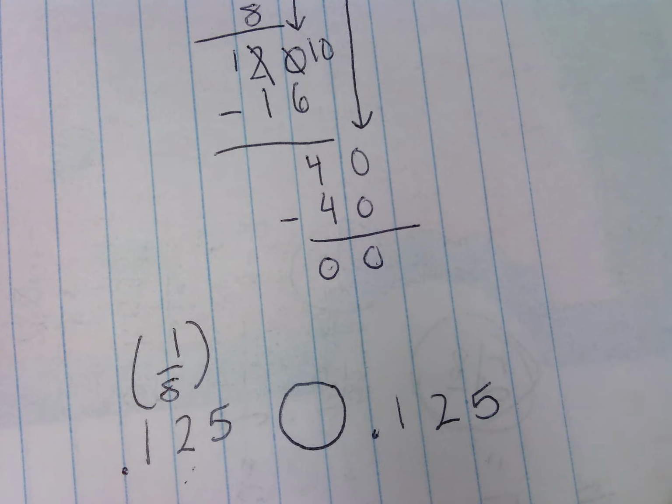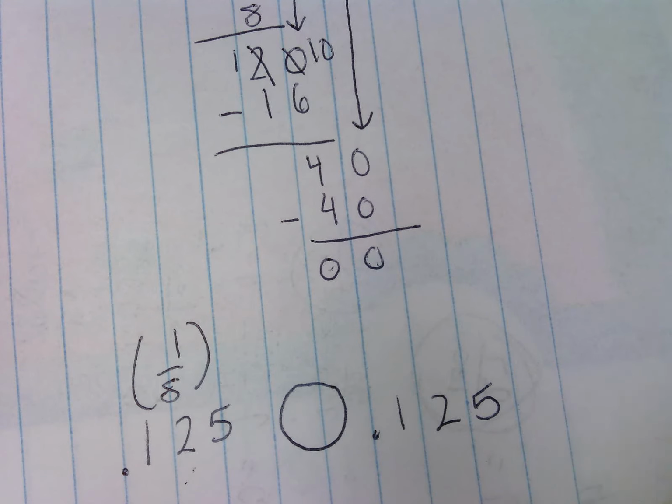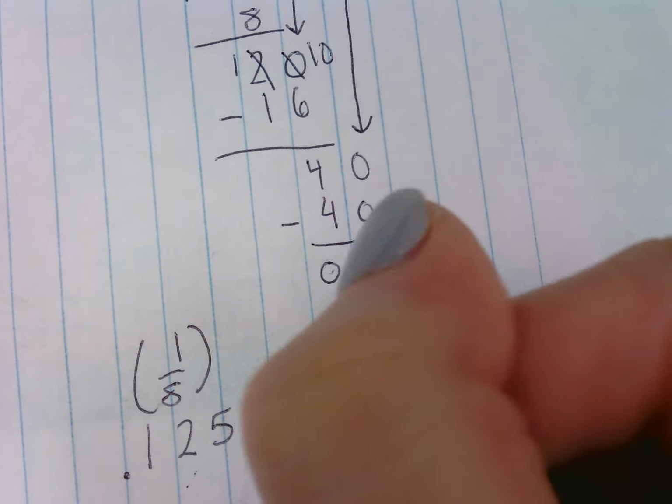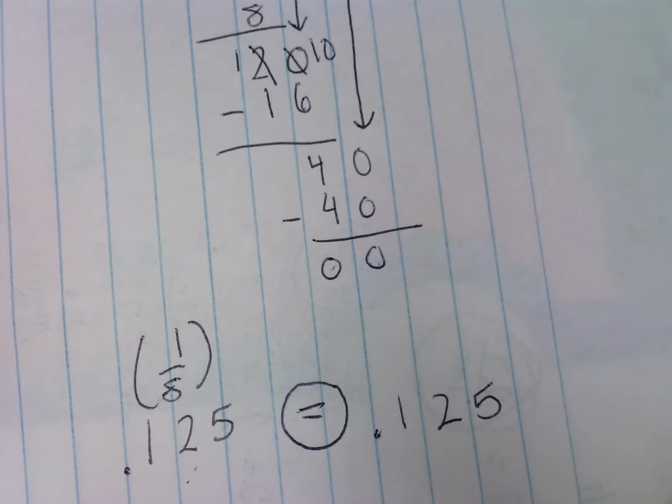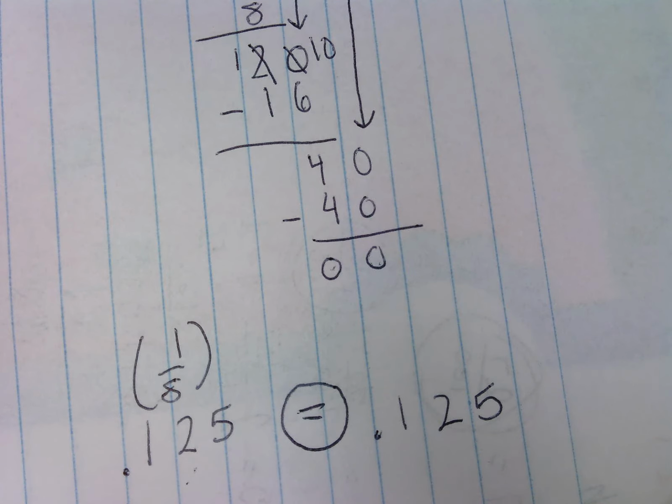So are these two equal, or is one greater than the other? If you guessed equal, you were right. Now I'd like you to go ahead and do number 11 on your own, and then we will move down to number 12 together after.